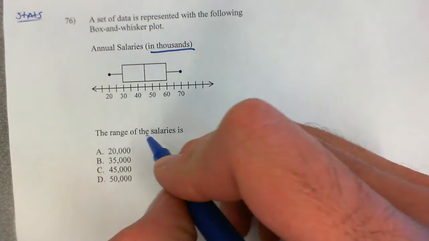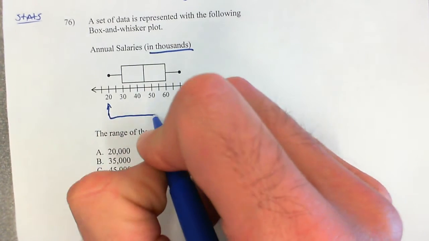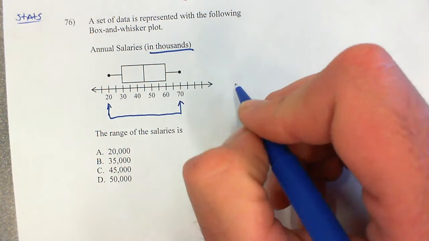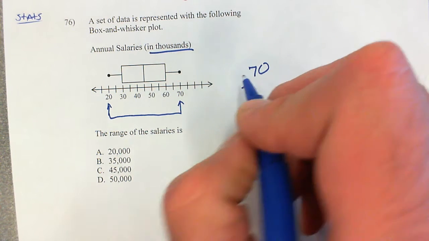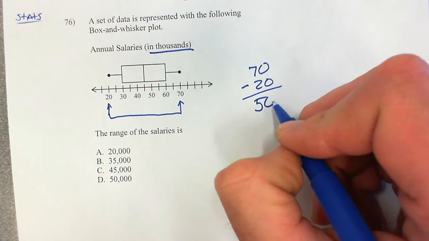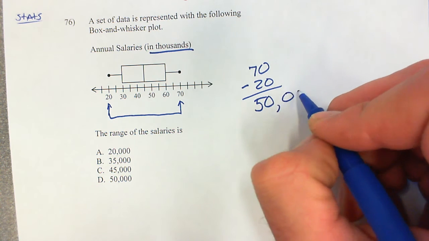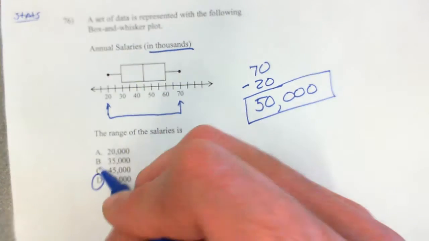And it says the range of salaries is, now the range goes from the lowest to the highest. So we've got 70 on the high minus 20 on the low, so that gets you 50, but that's in thousands, so that's 50,000. Okay, so that would be answer D. So that's question 76.